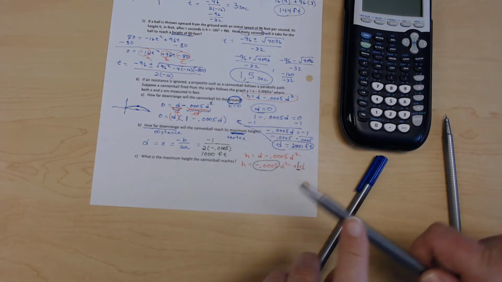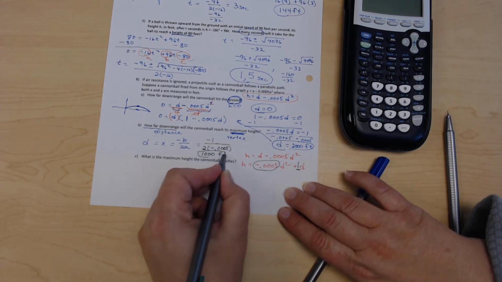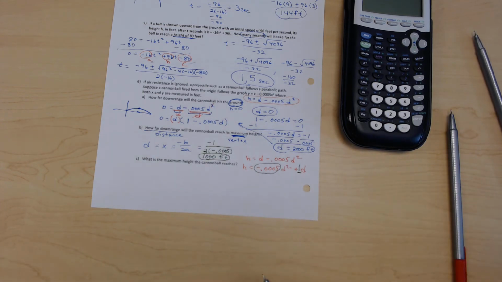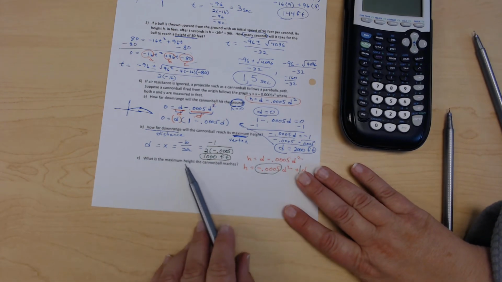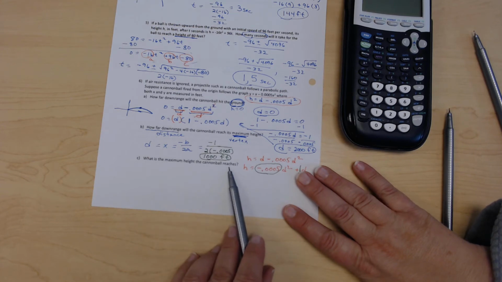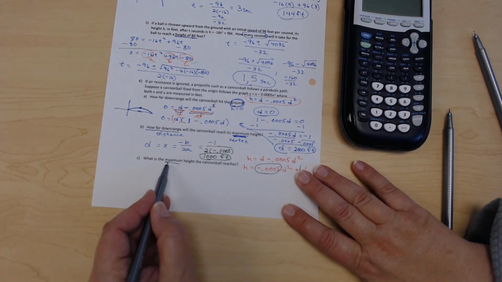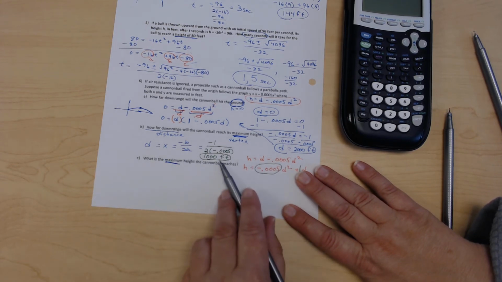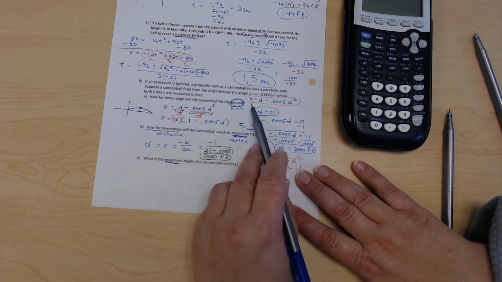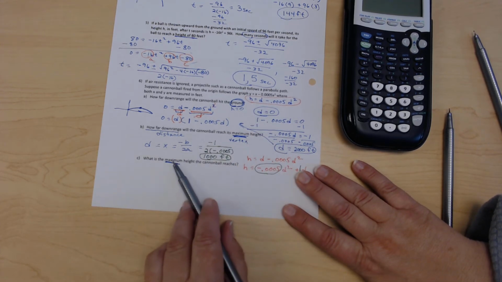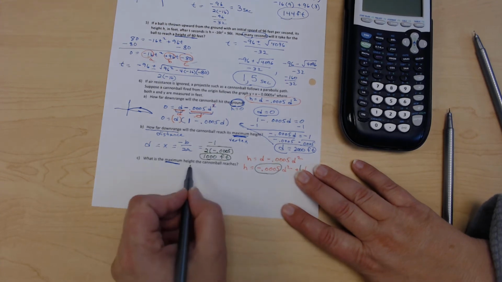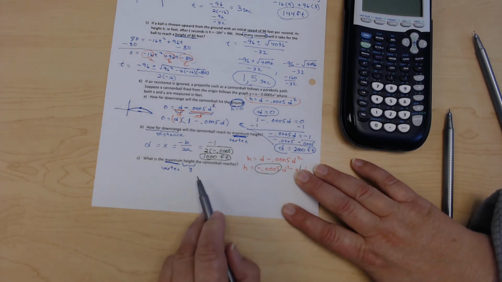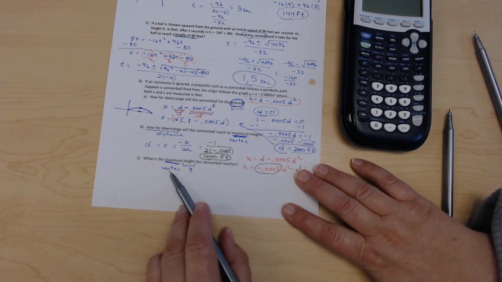And now this is part B. I'm going to have to make a note to make more room for next year. Now, what is the maximum height? Well, as soon as it says maximum, I'm thinking vertex. And I just found the distance. Height goes with y. How do I find the y vertex? Height is y, maximum is vertex. How do I find the y coordinate of the vertex?